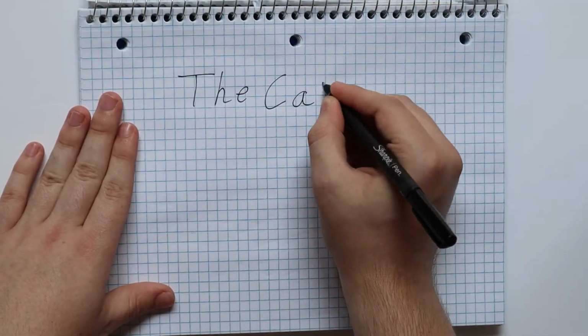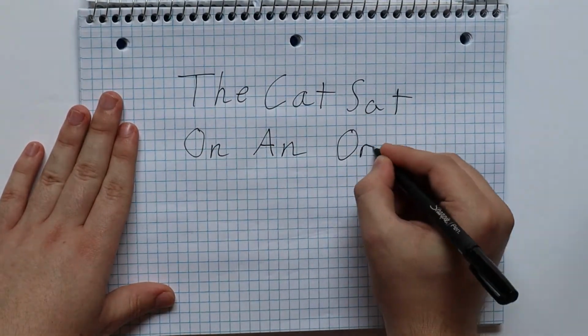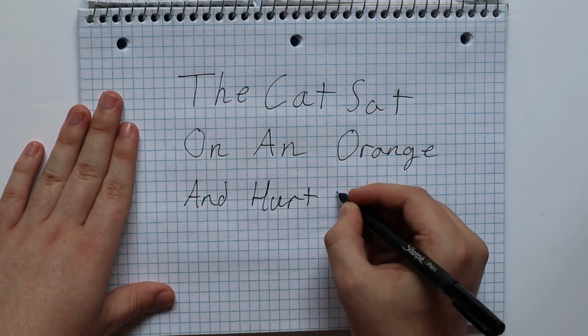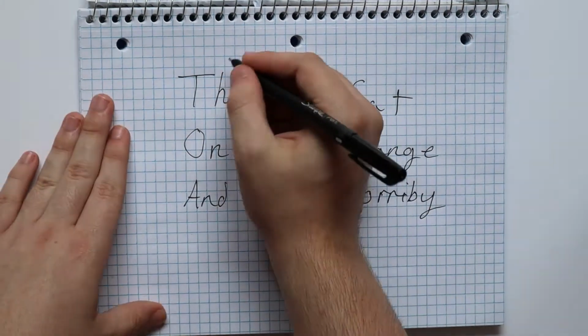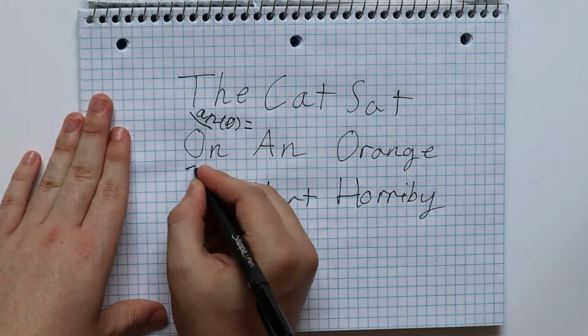Now, this is an okay way to memorize this, but I go for a slightly different way to memorize it. The cat sat on an orange and hurt horribly. I will let you figure that one out for yourself.